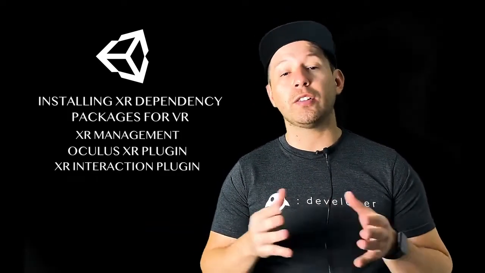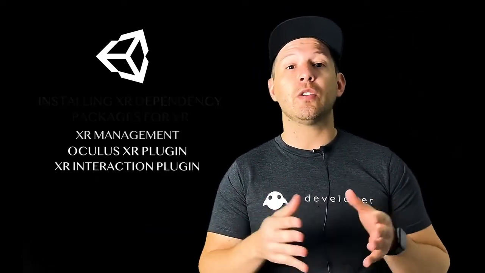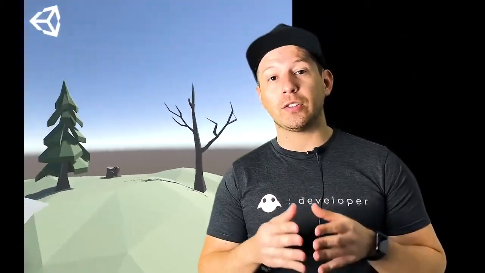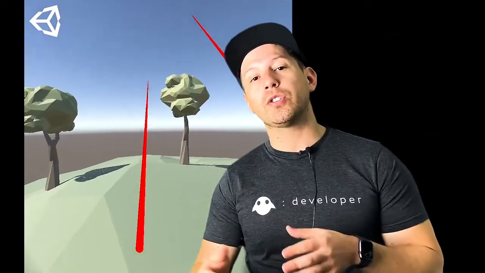I'm also going to show you how to set up an XR rig that is going to allow us to look around in virtual reality. I'm also going to show you how to set up the teleport, the locomotion, and lastly we're going to be looking at snap positioning, which is basically going to allow us to rotate on an angle. So let's jump into Unity and start looking at it.